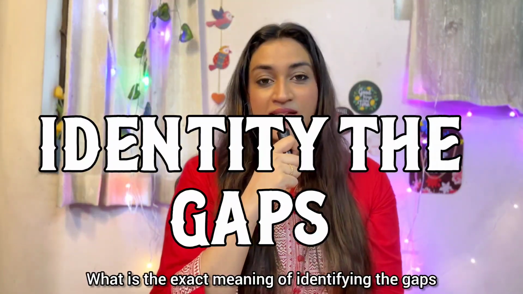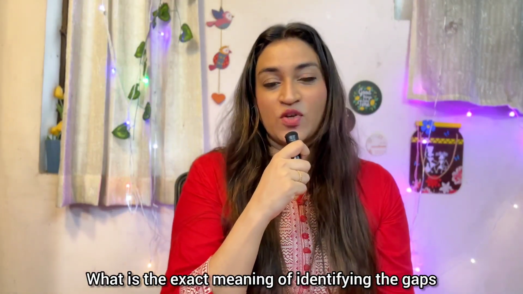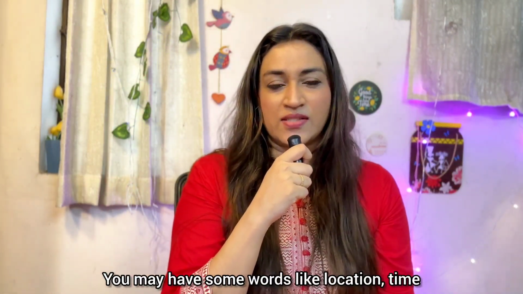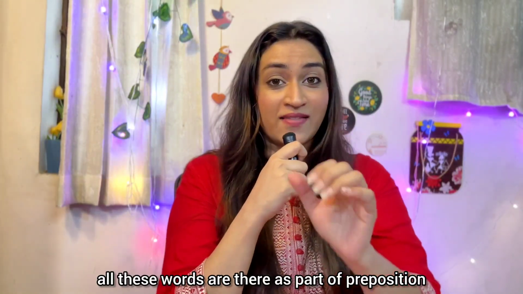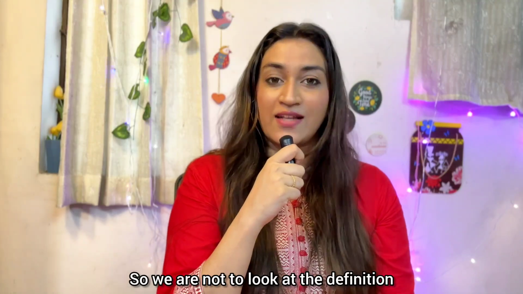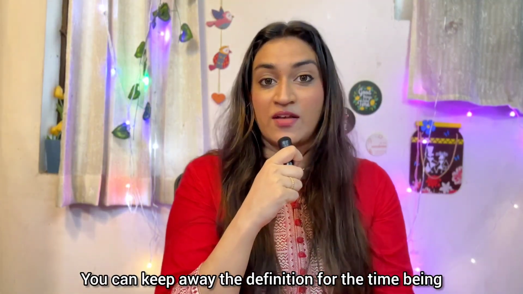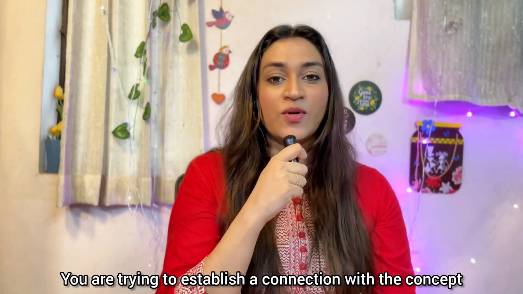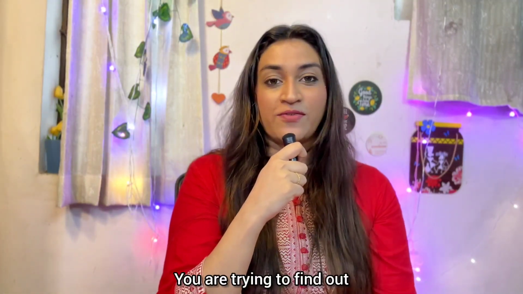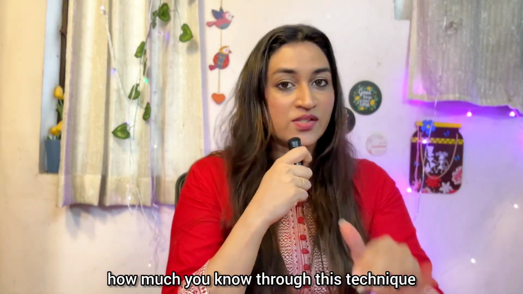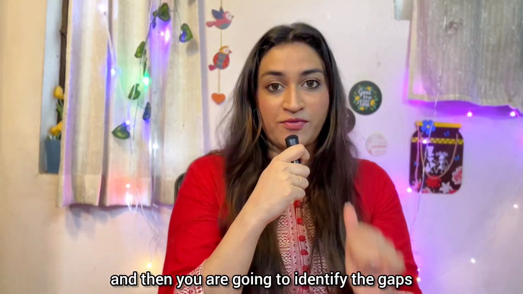The third part is to identify the gaps. What is the exact meaning of identifying the gaps? You may have some words like location, time, relationship between, noun, pronoun. All these words are there as part of preposition. So we are not to look at the definition. You can keep away the definition for the time being. You are trying to establish a connection with the concept. You're trying to find out how much you know through this technique, and then you're going to identify the gaps.